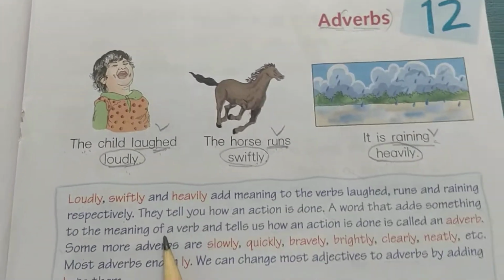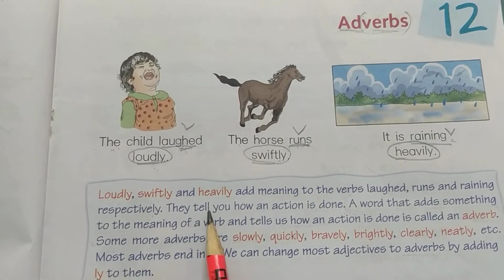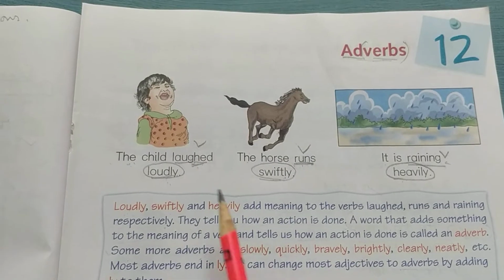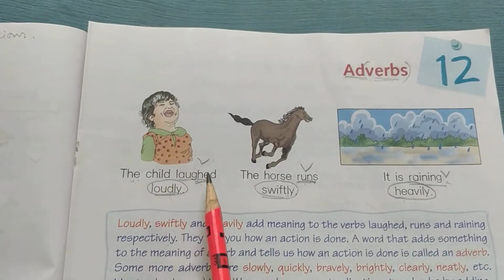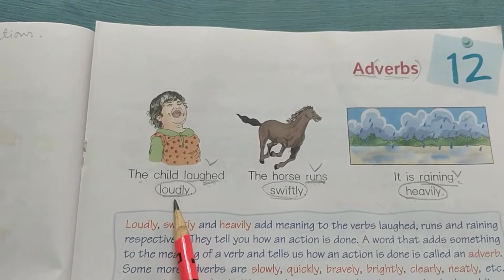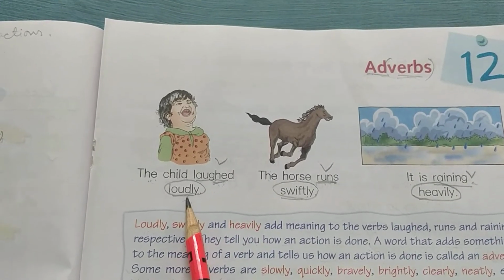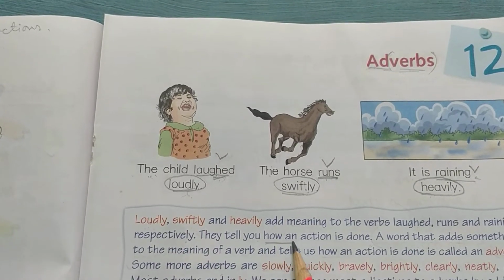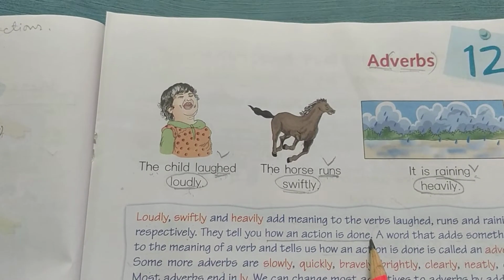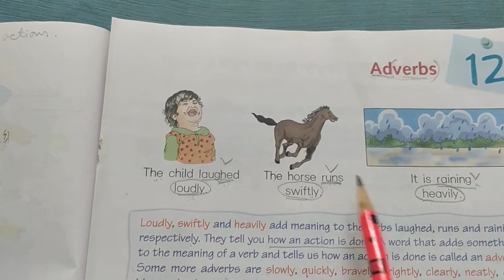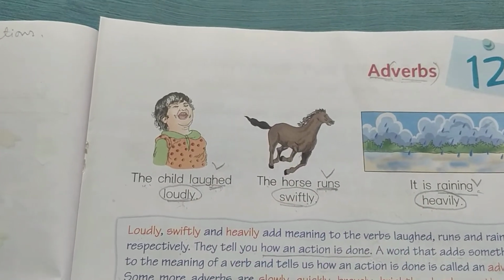Now let us read more. They tell you how an action is done. Yes. So how is this child laughing? How is this action being done? Which is the word that is telling us? The word loudly. So these words tell us how an action is done. Okay. So loudly, swiftly, heavily, they are telling us how these actions are being done.